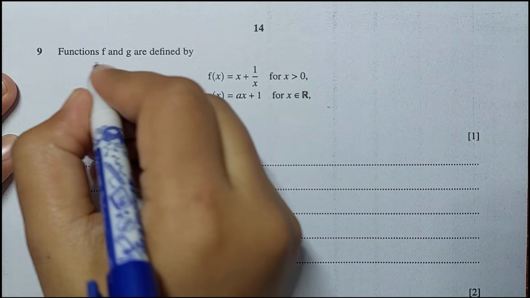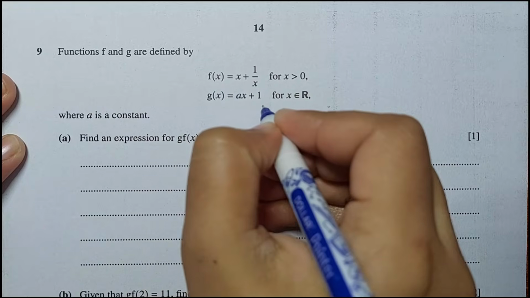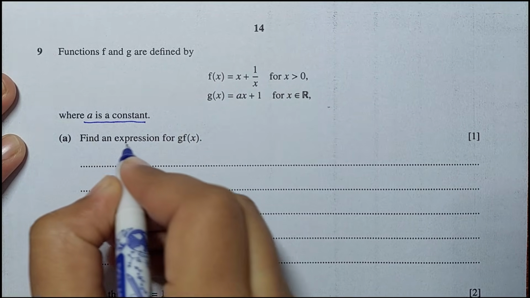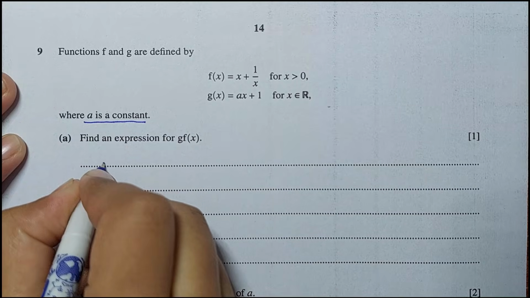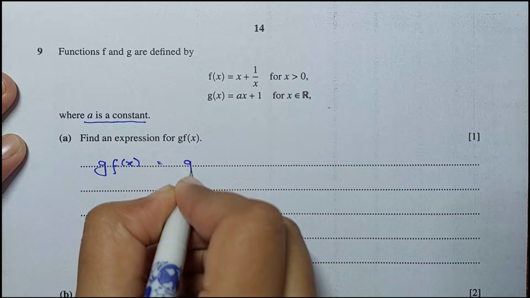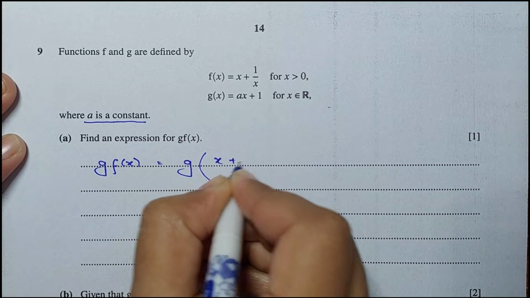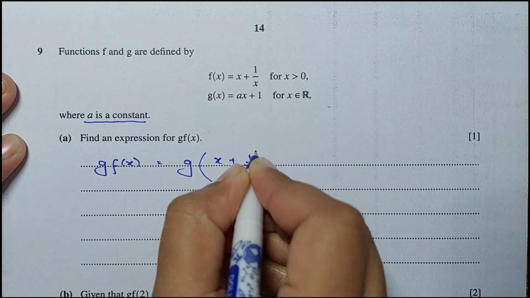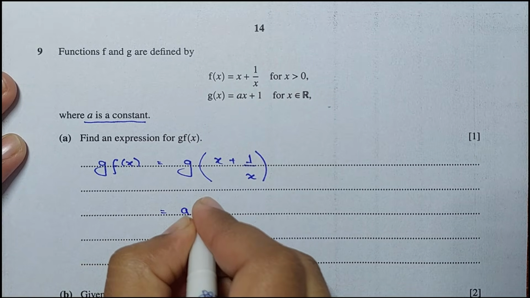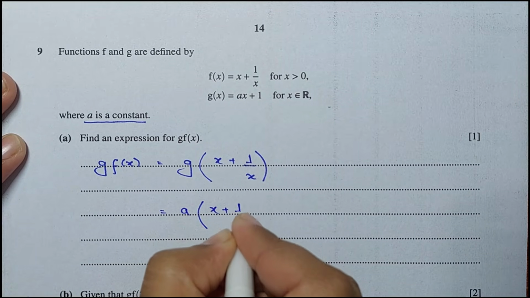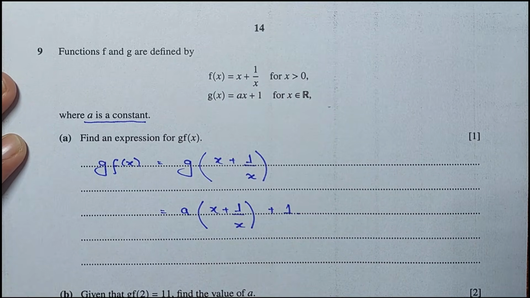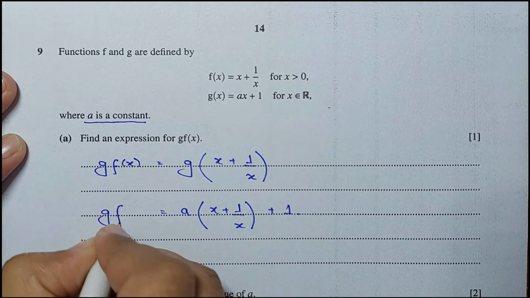Question number 9. Functions f and g are defined by f of x and g of x, where a is a constant. Part A: find an expression for g f of x. g of f of x, where f of x is x plus 1 over x, and g of x is a into x plus 1. So this is the expression for g f of x.